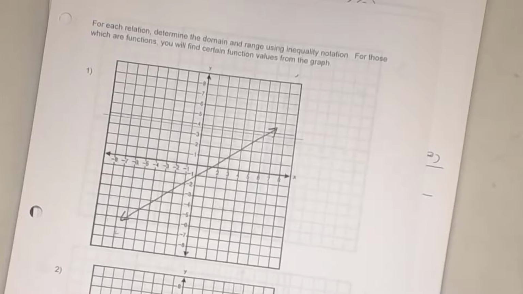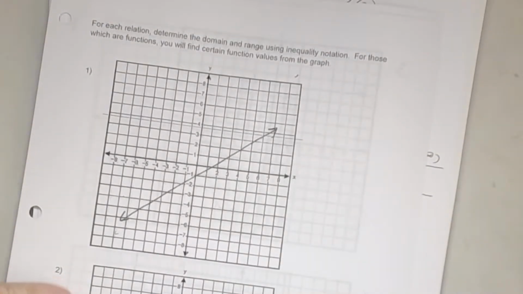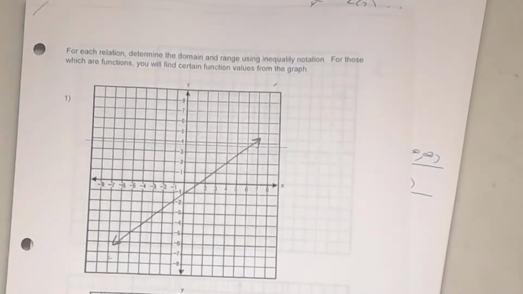All right, so the same graphs that you had. The first part says determine the domain and range using inequality. What we did last time, we used interval notation, and on the worksheet, you're going to use interval notation. But on MyMathLab, they've used both interval and inequality. So we got to talk about the inequality here.